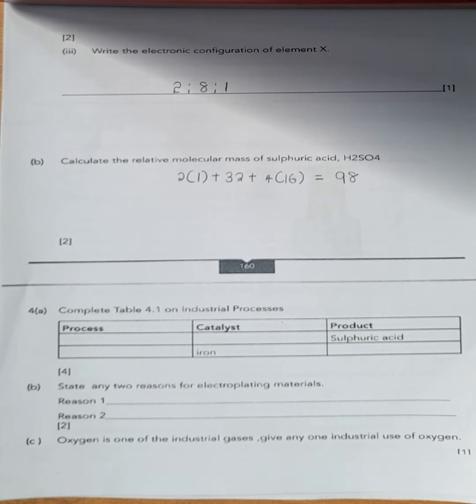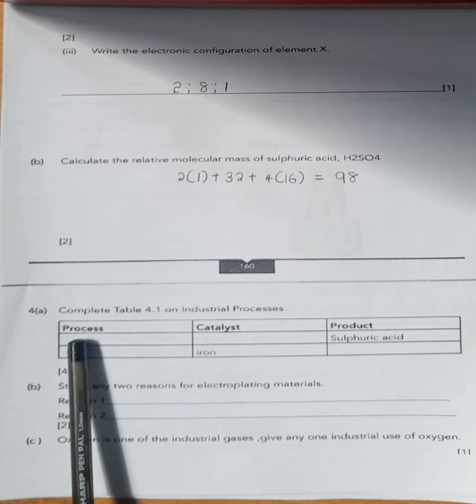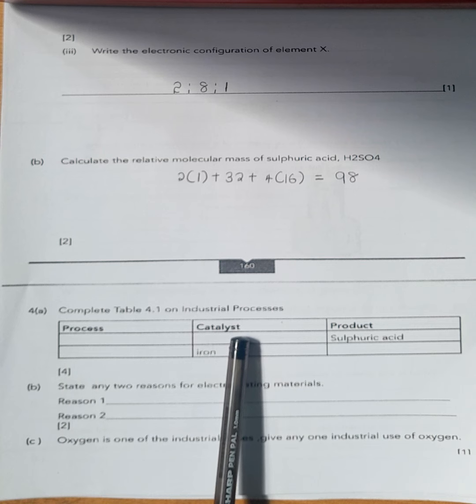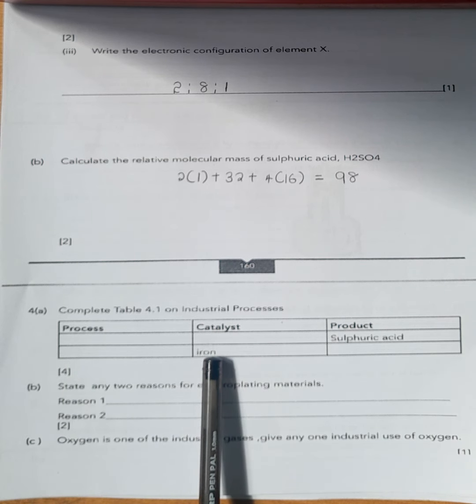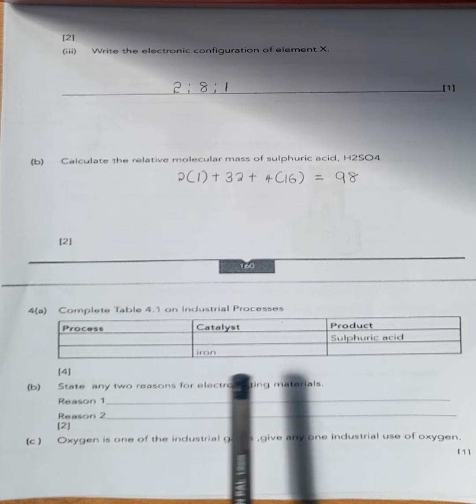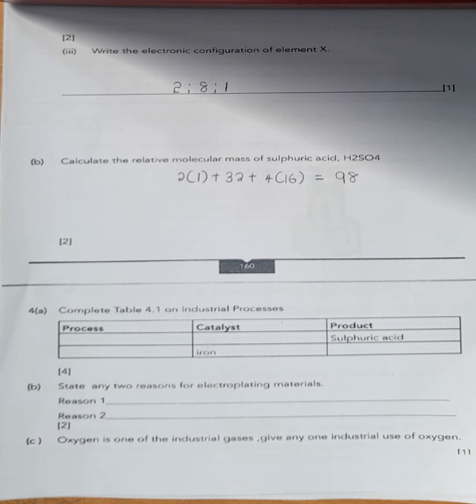And then on number 4A, it is saying complete table 4.1 on industrial processes. So here, the one that gives us sulfuric acid is known as the contact process, and the catalyst that is used is vanadium pentoxide. And then the one that uses iron as a catalyst is the Haber process, and the product is going to be ammonia. The process is the Haber process. So make sure that you perfect the Haber process. You might be examined on the Haber process in your exam tomorrow.